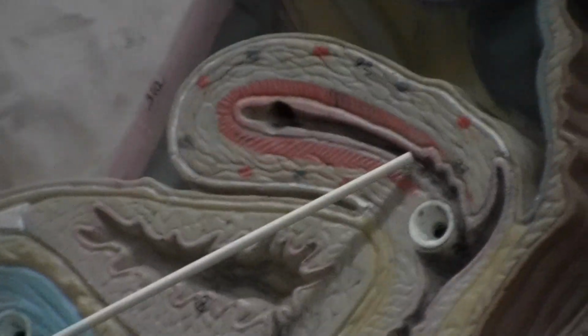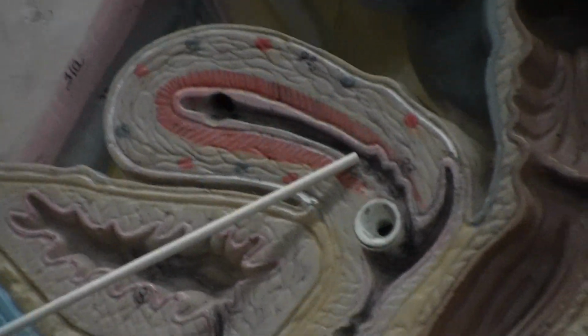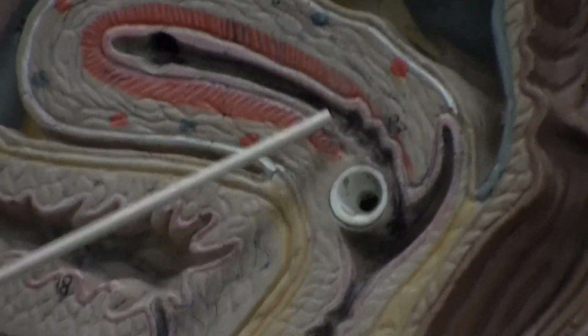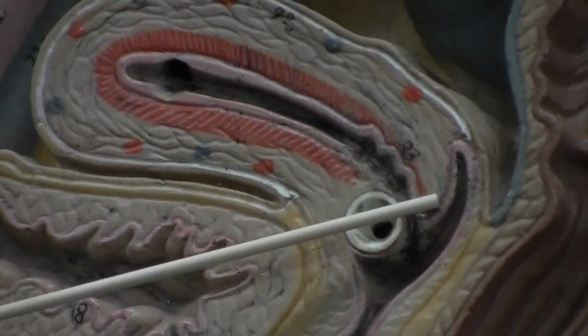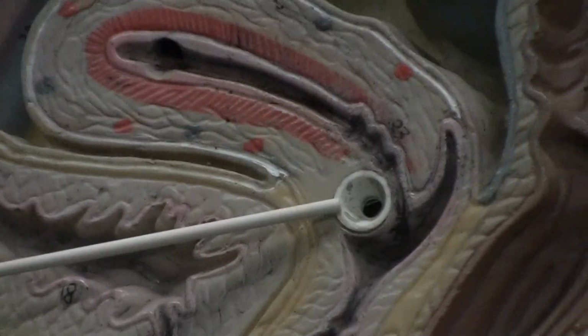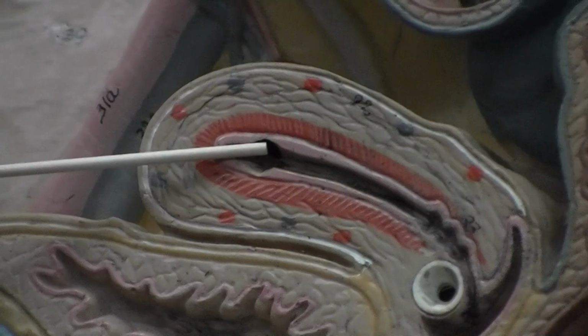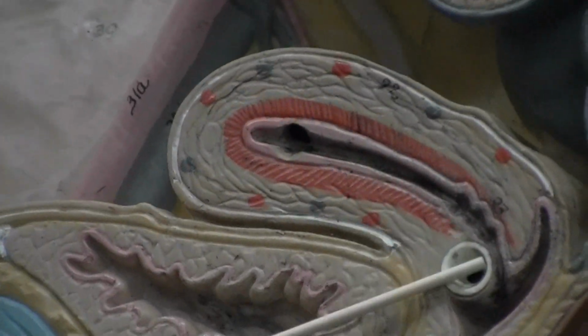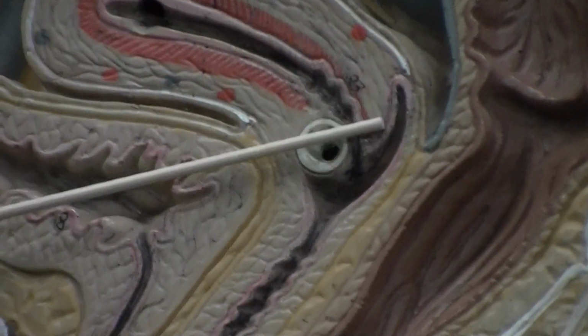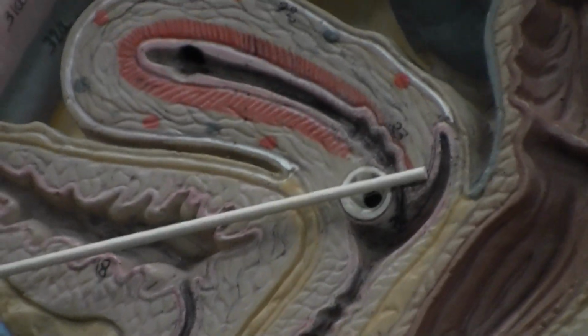This over here, I'm not going to hold you responsible, I'm just going to tell you what it is. That's the internal os. This is the cervix here. Cervix is the curved area of the uterus. Okay, and the external os is down here that goes into the cervical canal, and then the internal os takes you into the uterine canal. This here is the posterior fornix of the vagina, okay, and then here's the vaginal canal.